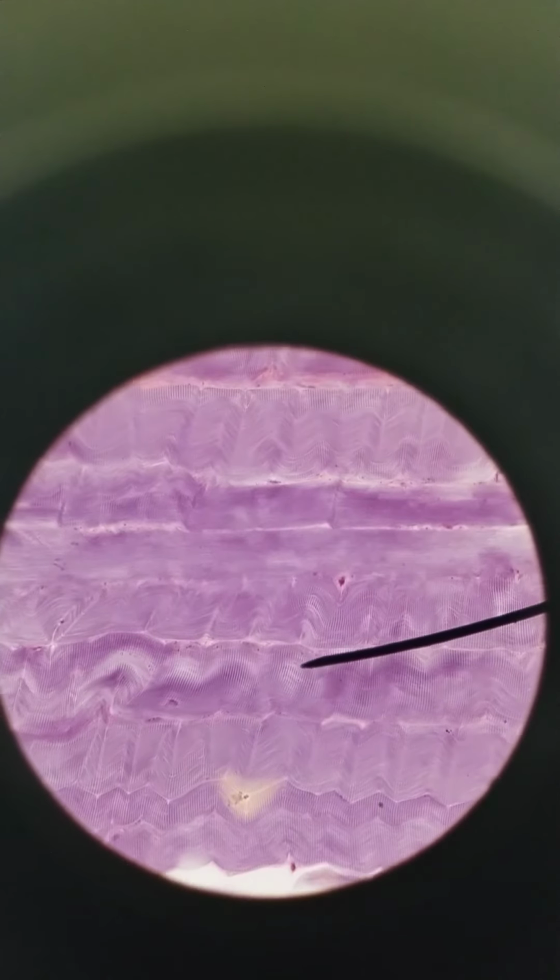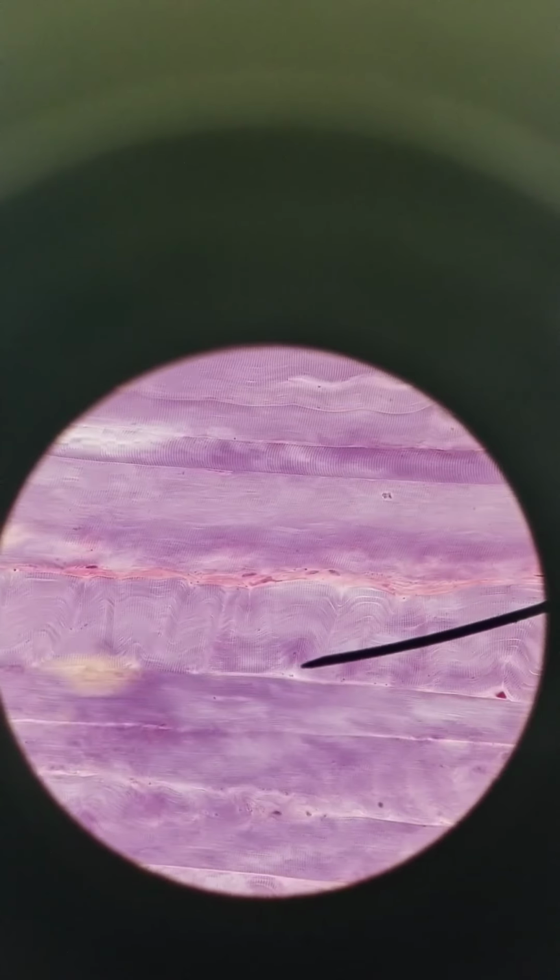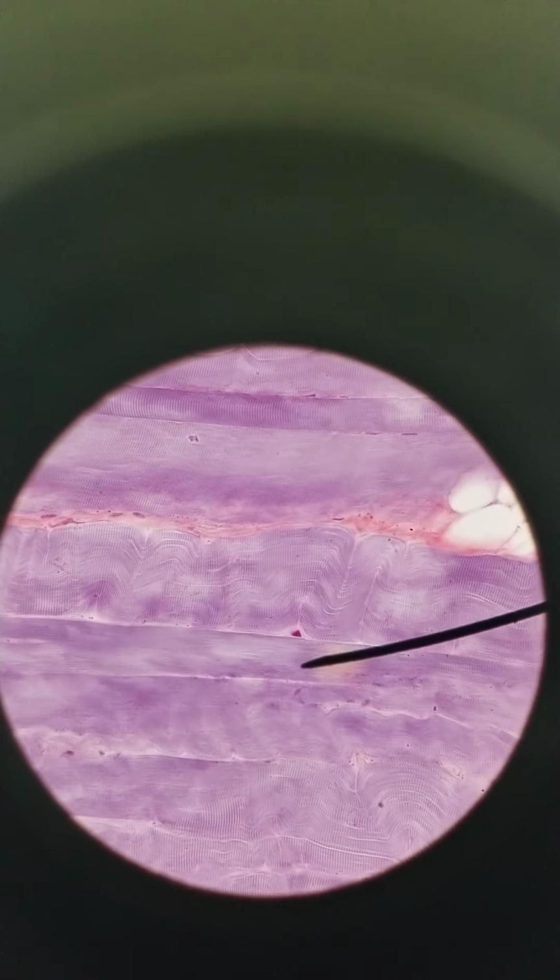So we can see multiple nuclei. Here's the best example. Here's one nucleus. Here's another. Here's another. There's another. Many, many nuclei. With more nuclei, that means more DNA. With more DNA, that means more RNA. With more RNA, that means you can make more protein. And proteins are really, really important for skeletal muscle function.